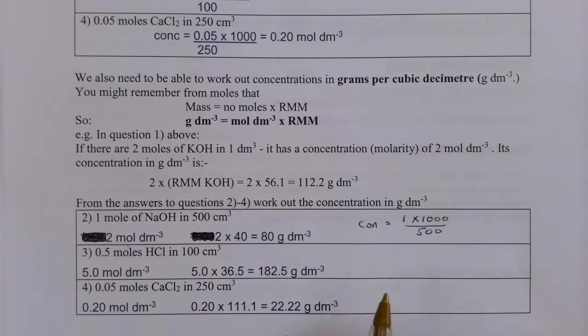So the first thing I need to do is work out the concentration in moles per decimeter cubed. That's going to be 1, my number of moles, times 1000 divided by my volume, which is 500, and that gives me 2 moles per decimeter cubed. Then I've got 2 times the RMM of NaOH, which is 40, which gives me 80 grams per decimeter cubed. I can do the same for the others, work out the concentration in moles per decimeter cubed, then times that by the RMM to give me the grams per decimeter cubed answer.